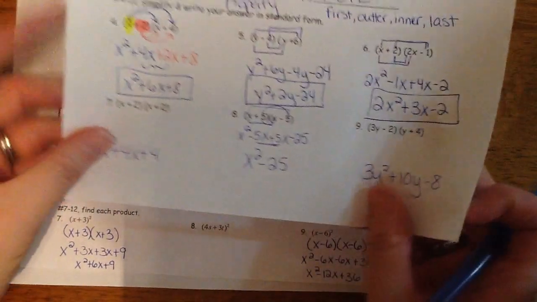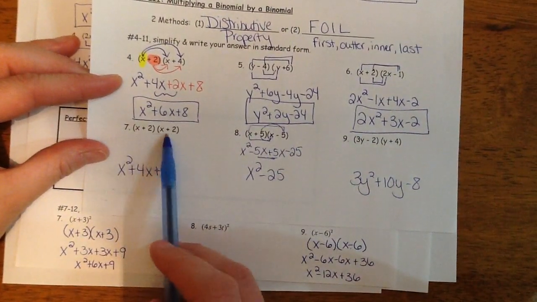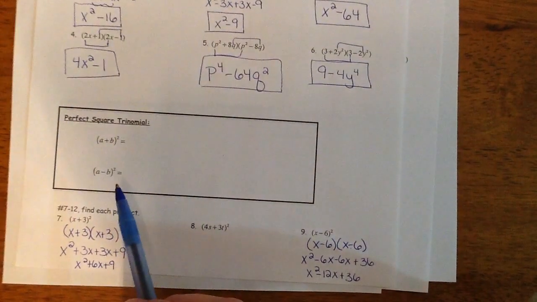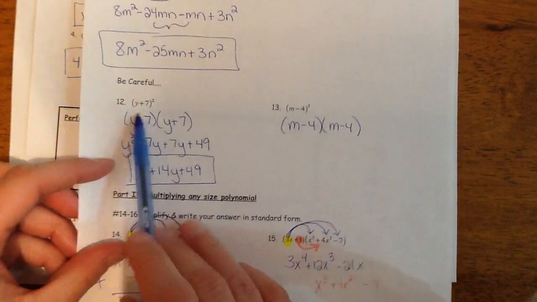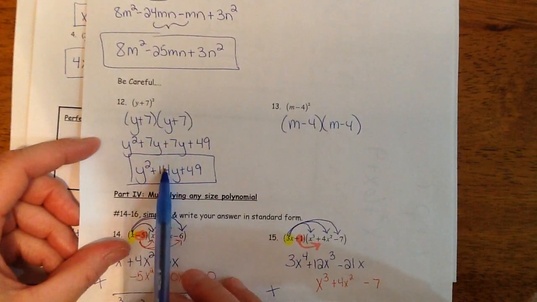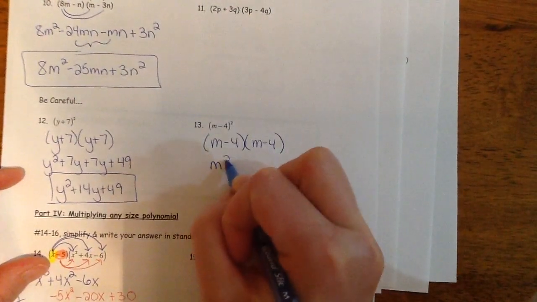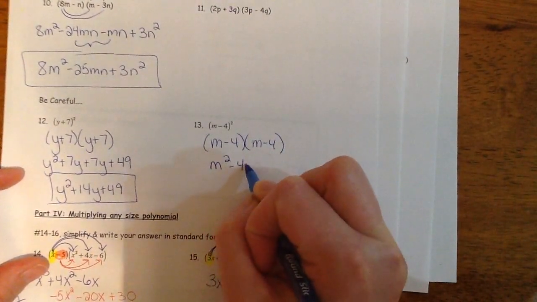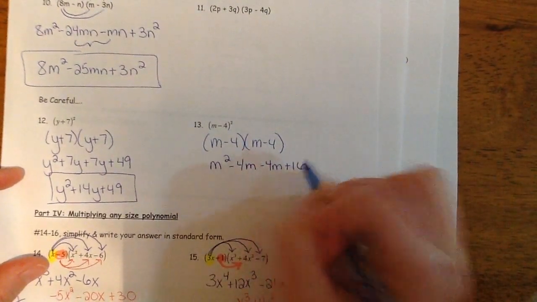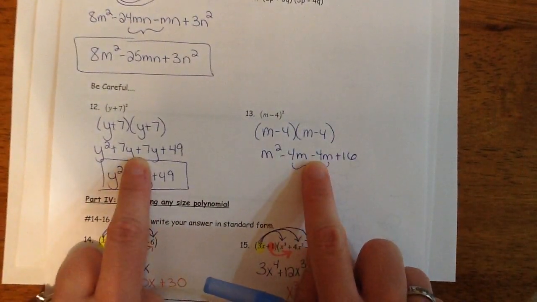And again, if I grab yesterday's notes, look at this. Notice it comes down here. Notice these ones that we did yesterday. See them? If we would have done this one, it would have been m squared, first, outer, inner, last. Do you kind of see the thing here?